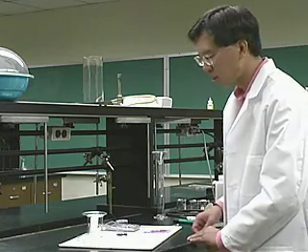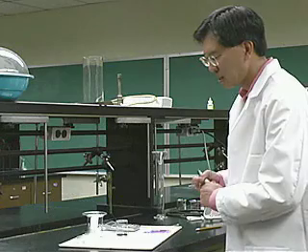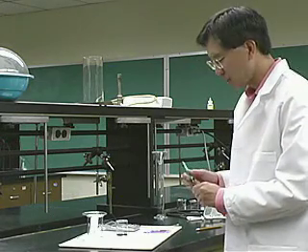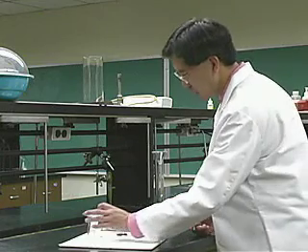Now, I did this a little bit earlier, and so what I'd like to do now is set this aside. We can come back to it later, but set this aside and show you how we calculate RFs, or retention factors, for these compounds. So let's do that.